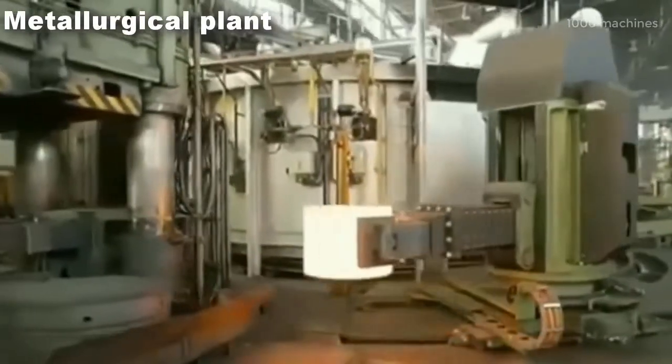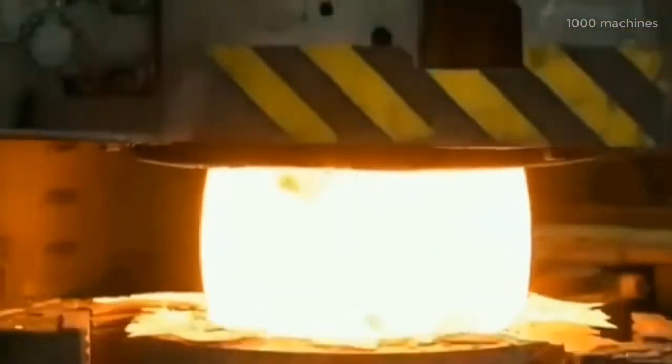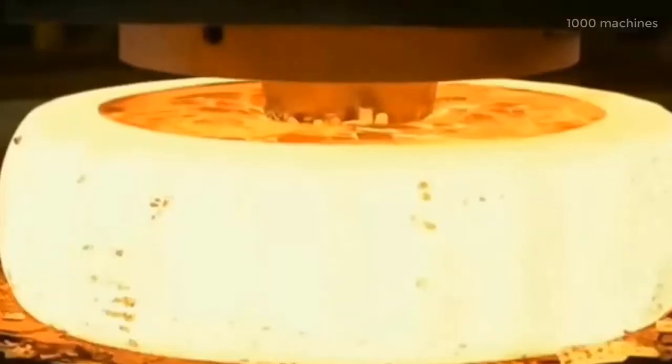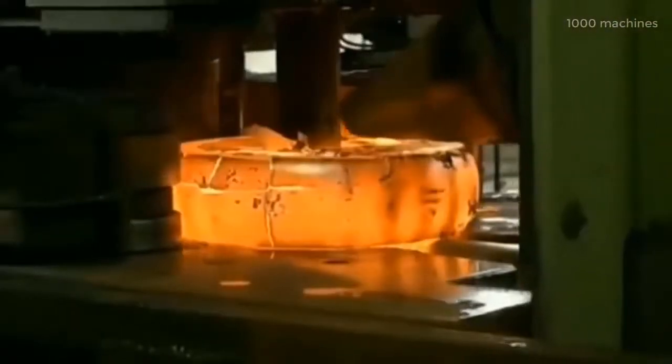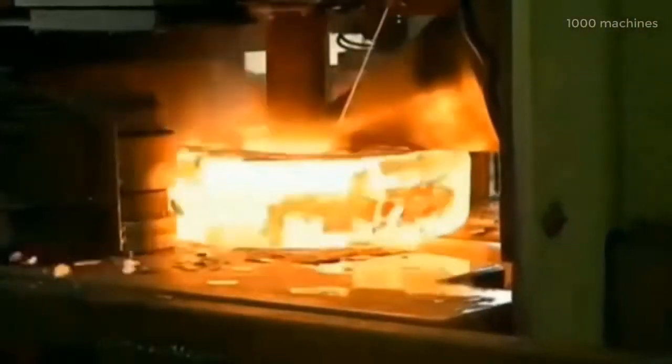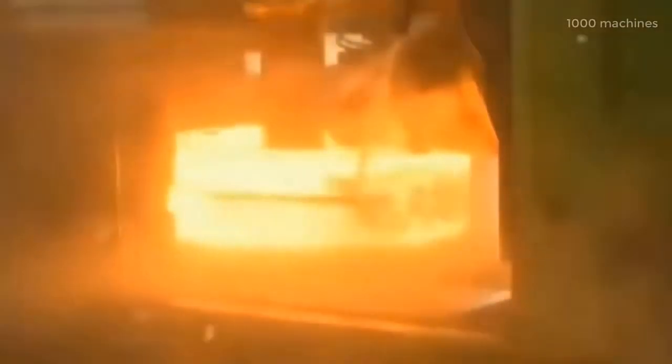In order to make metal parts and blanks, metal is needed. In metallurgical industries, parts are formed from molten metal. To do this, the metal is melted in blast furnaces.